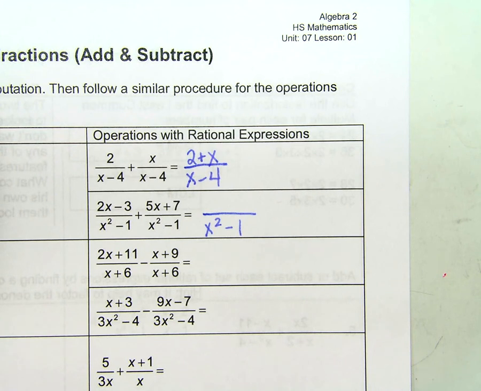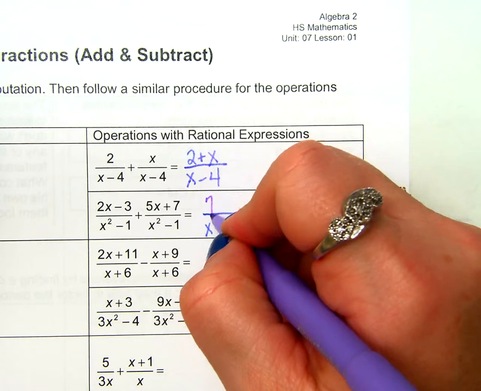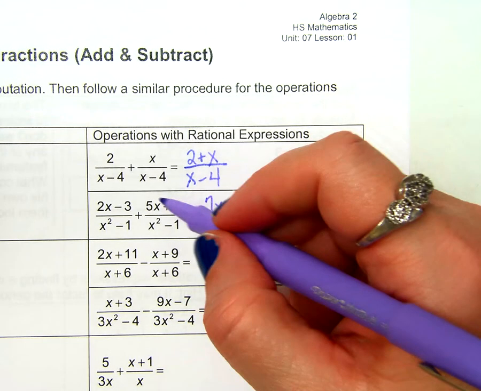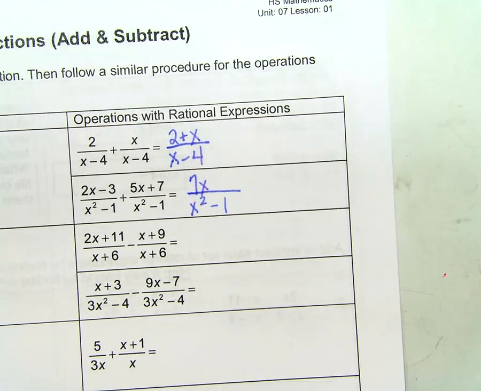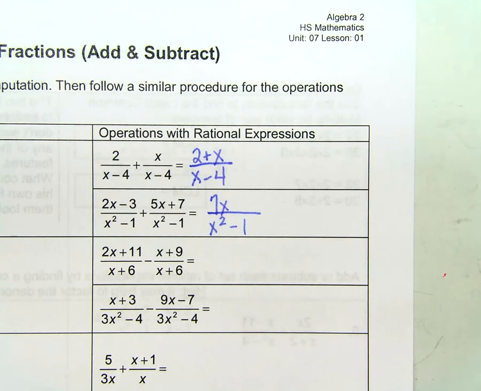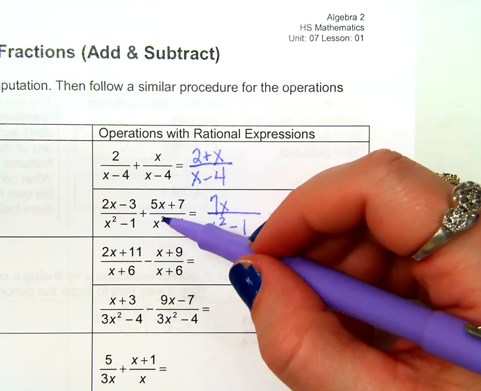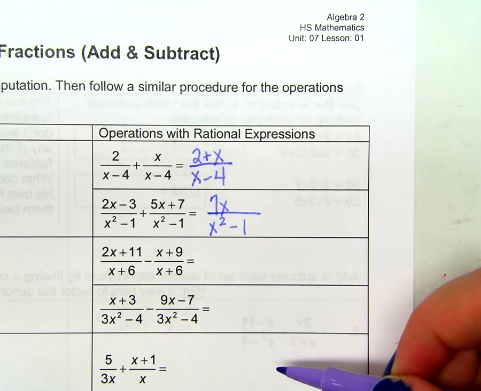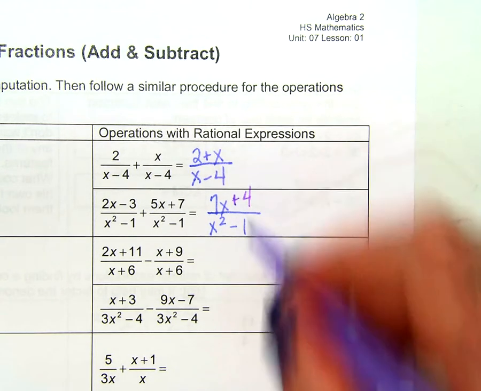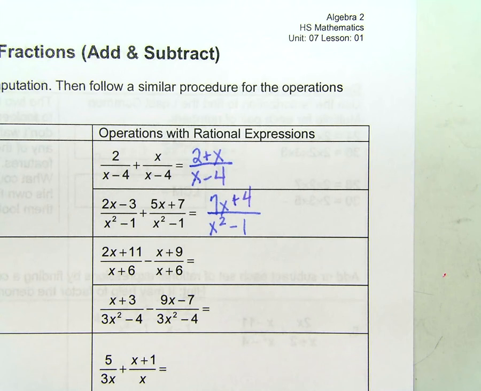Oh, the 2x and the 5x. 2x and 5x is what? 7x. Is it squared? That's a good question. Well, we're not multiplying, so we don't mess with the exponents, do we? Okay? 2x plus 5x is 7x. Negative 3 plus 7 is plus 4. Done. Any questions? I'm just trying to give you a chance to think.